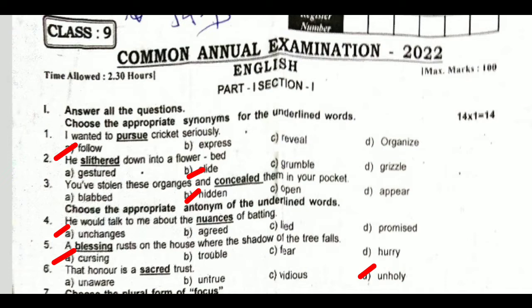Fifth one, a blessing rests on the house where the shadow of the tree falls. So the underlined word is blessing. Opposite word you have to find out. Options are cursing, trouble, fear, hurry. So blessing opposite, cursing.